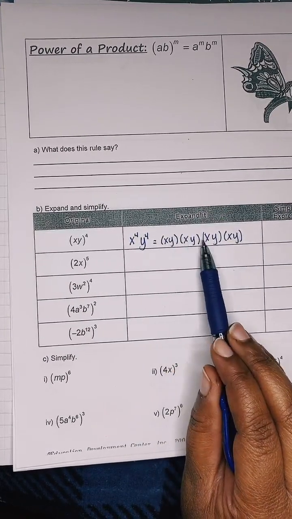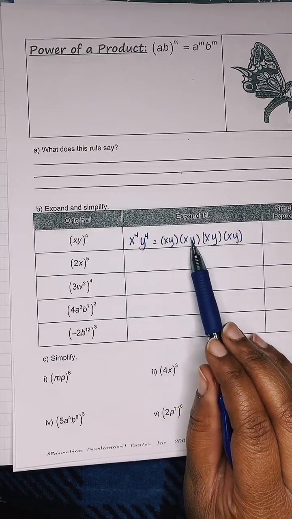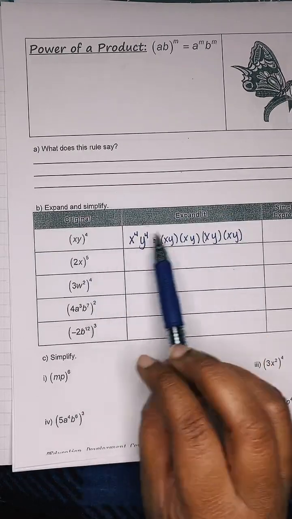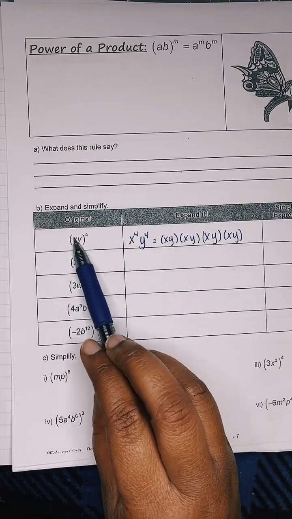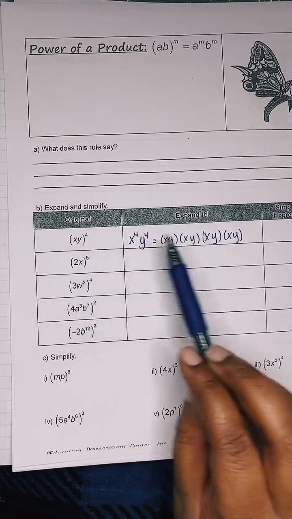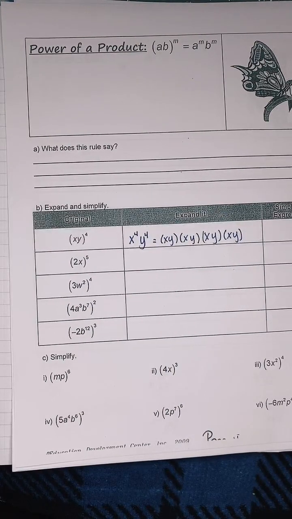Well, we have 1, 2, 3, 4. That's why we get to the 4th power. And we have 4 y's. That's why we get y to the 4th. Because if you understand what this exponent means, it means you have xy 4 times. I hope that makes sense.